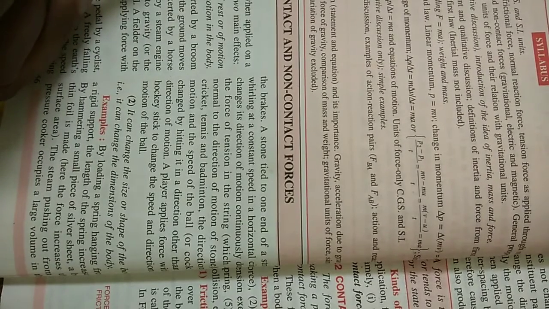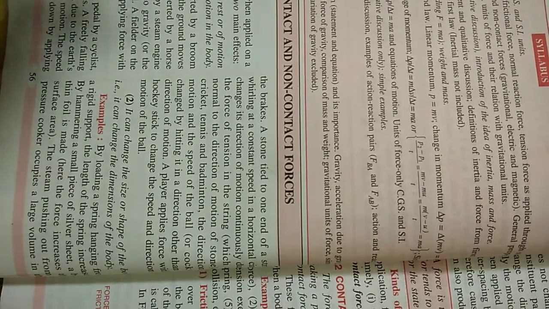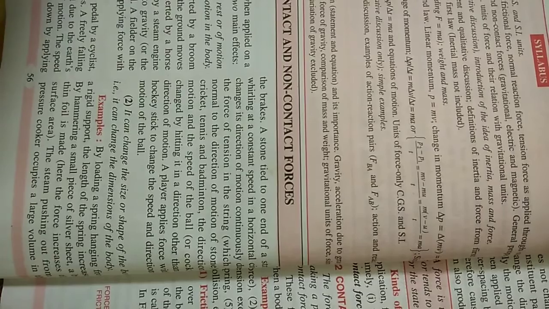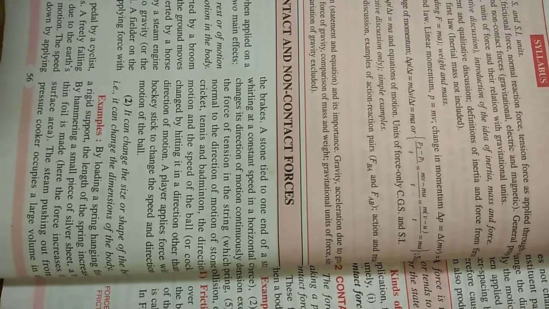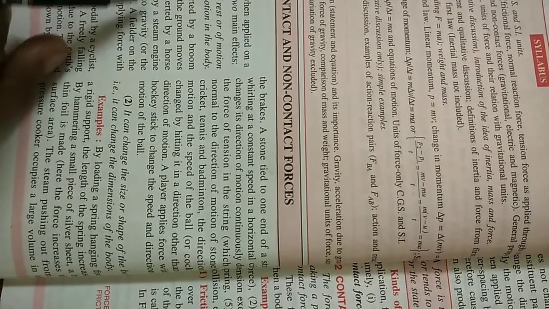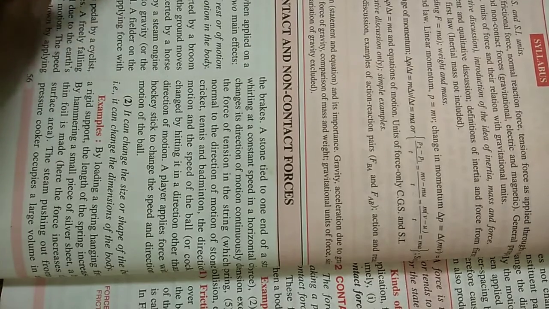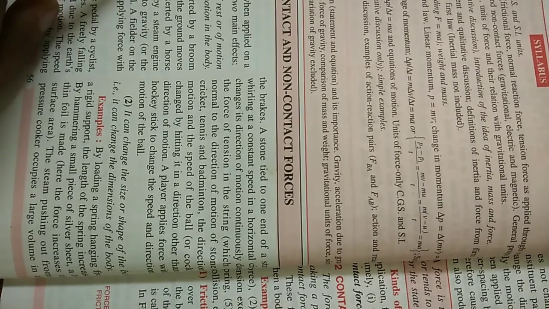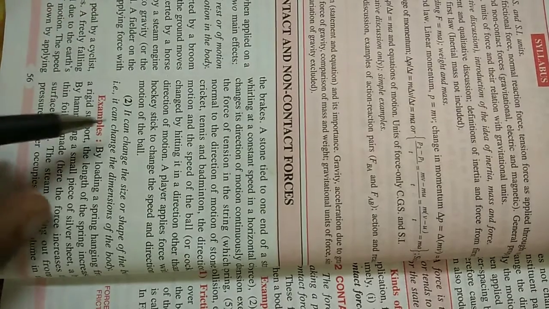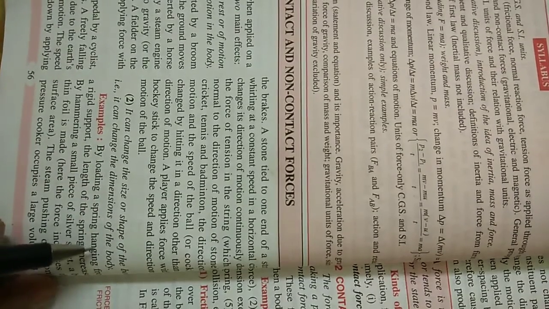Like first is, if we apply a push on the ball, it will continuously move in forward direction, and under the application of frictional force finally it will come to rest. Pull exerted by the steam engine moves a train, and even the ripened fruit will fall down because of the gravity.